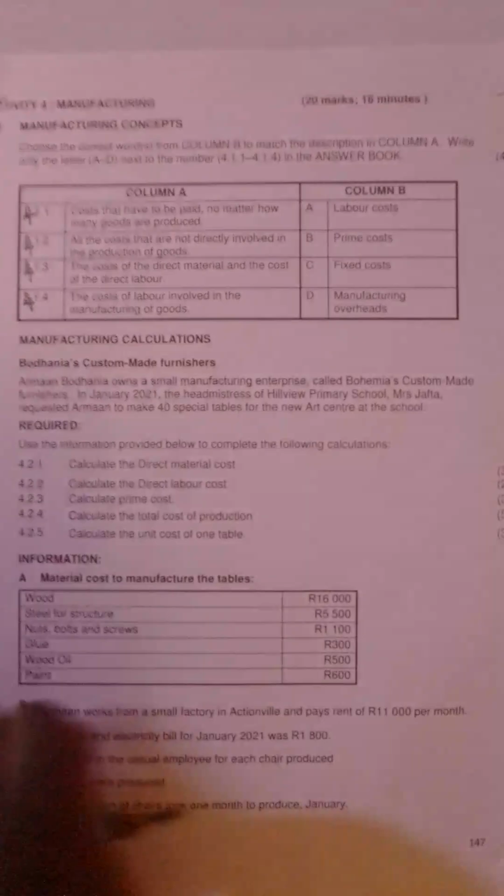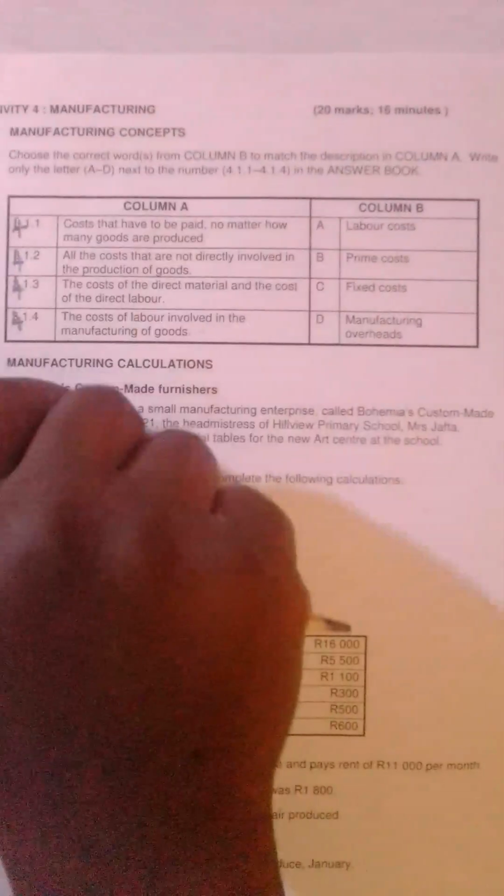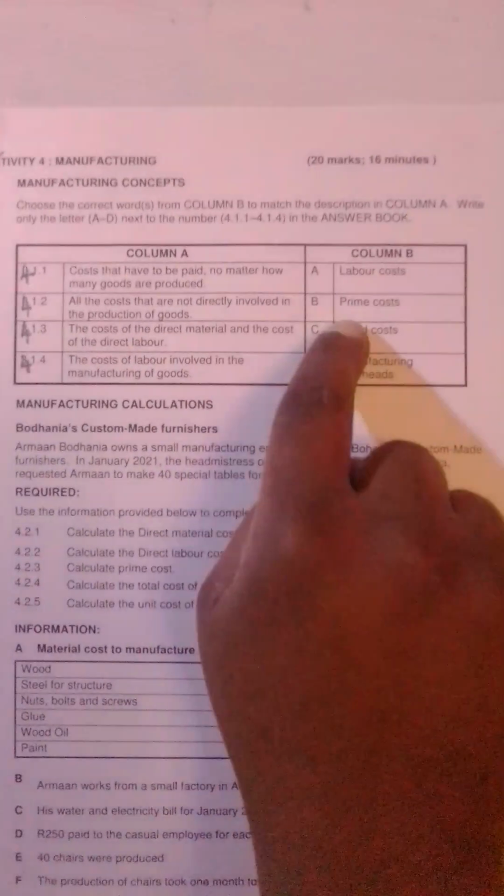Question 4.1, manufacturing concepts. Choose the correct words from column B to match the description in column A. Write only the letter A to D. So we're going to look at all these statements that are given, and then we are going to match them with those items that are written in column B.